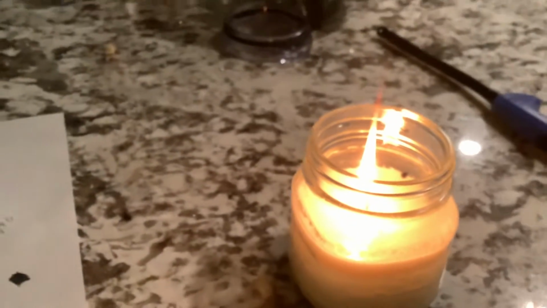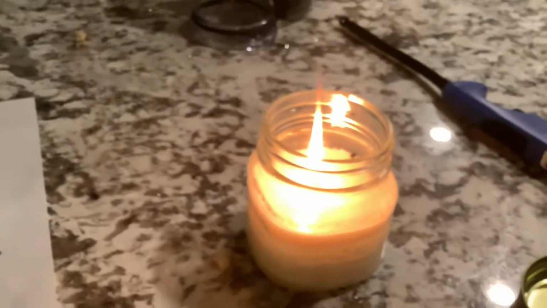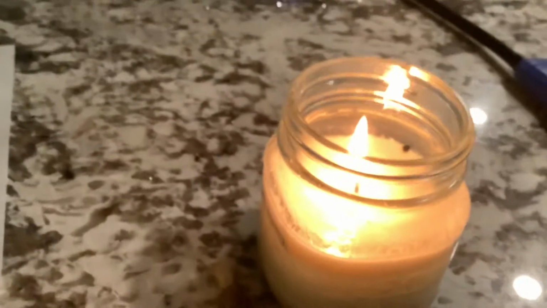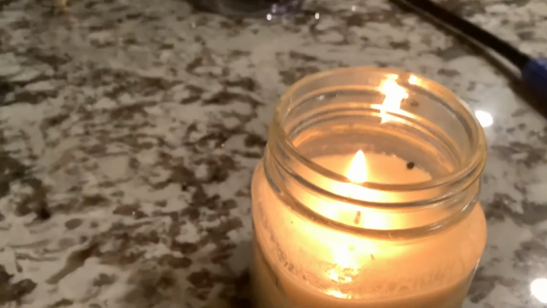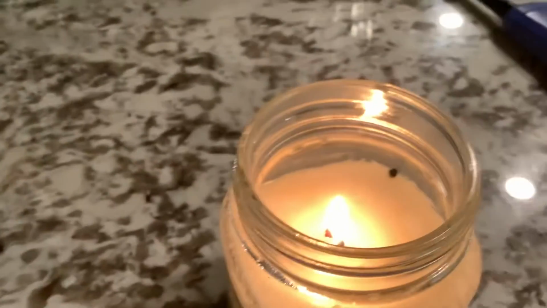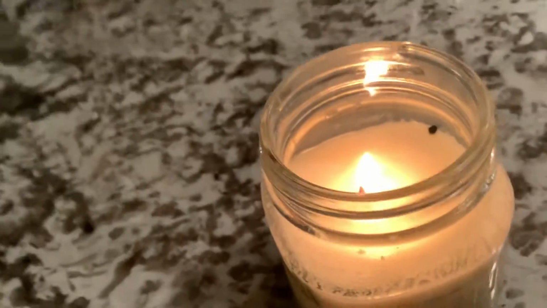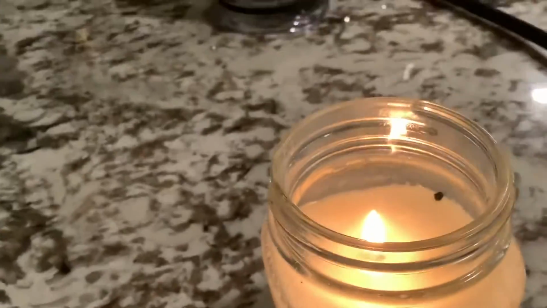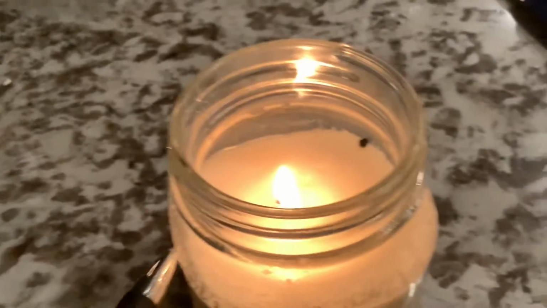So, there we go. Oh my god, that's a powerful fire today. Now, of course, the fire eats up the fuel. It's not really eating it up because of conservation of matter, but it's turning the wax into fuel.